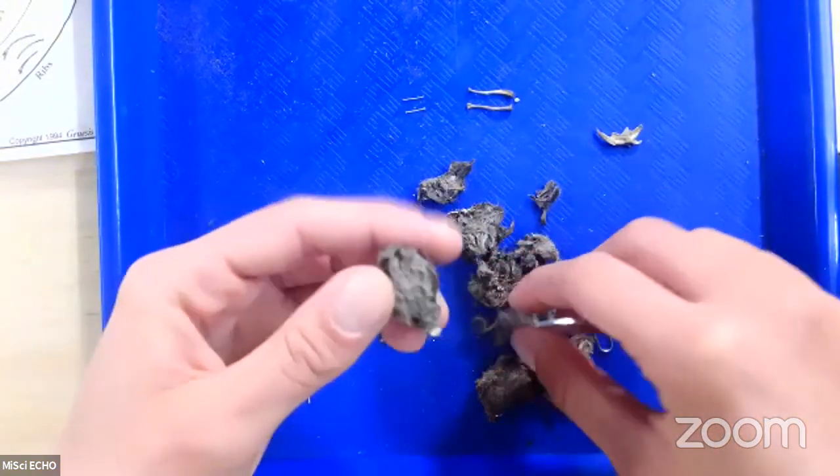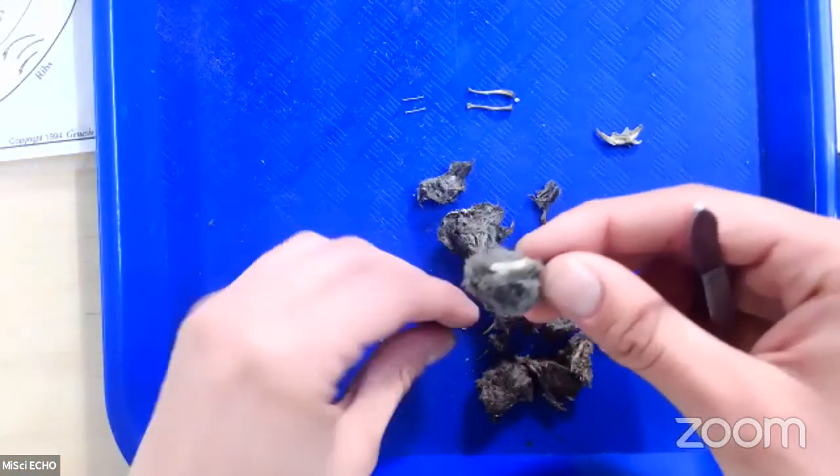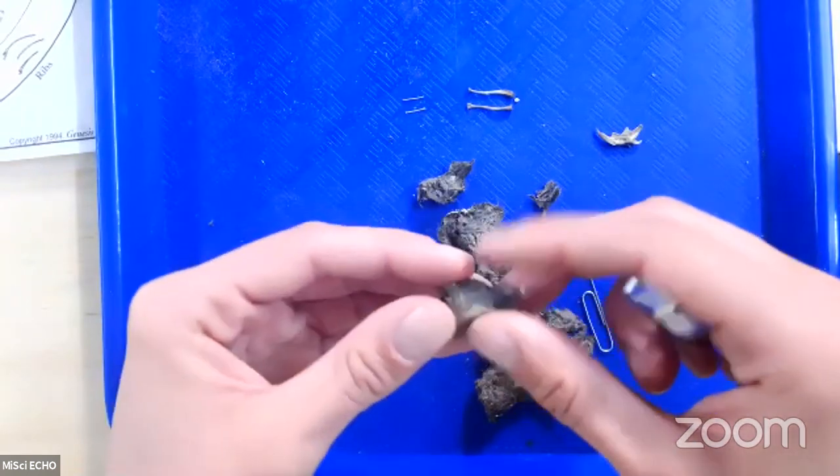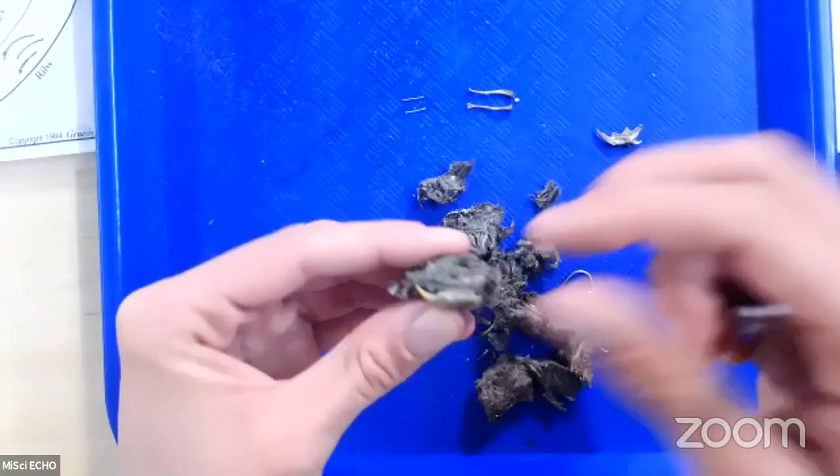Now, we won't have time to completely dissect this entire owl pellet today, and that's okay because I've done some work ahead of time. So we'll get to take a pretty up close look.